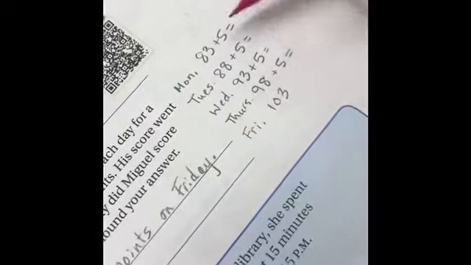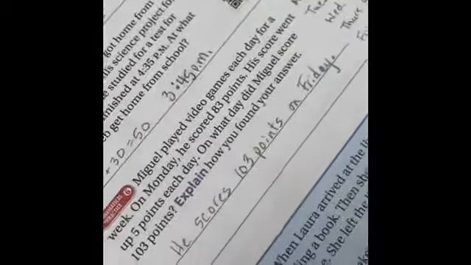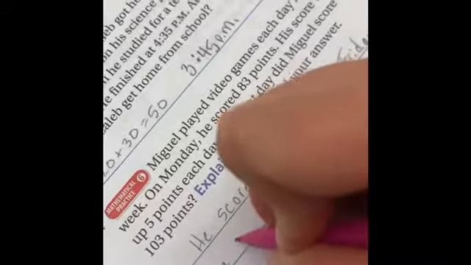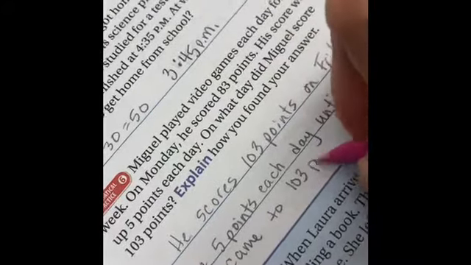All right, and since we did all of this over here on the side, we're just going to say we added 5 points each day until we came to 103 points.